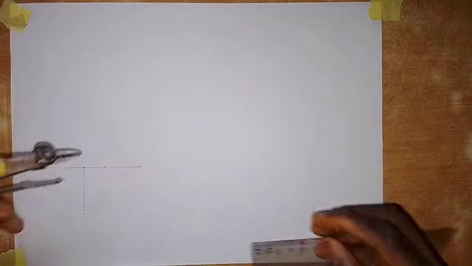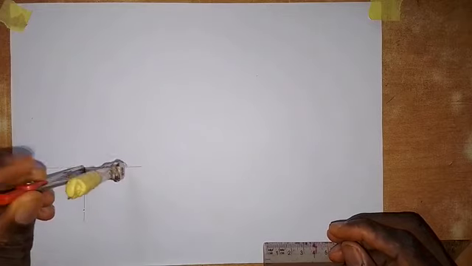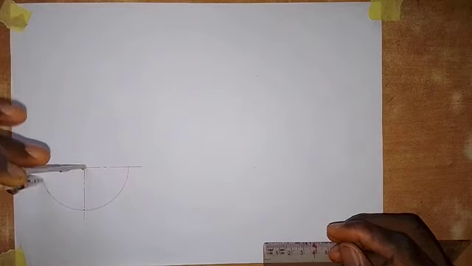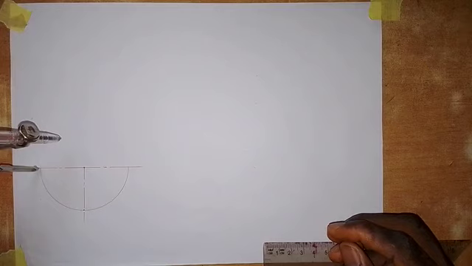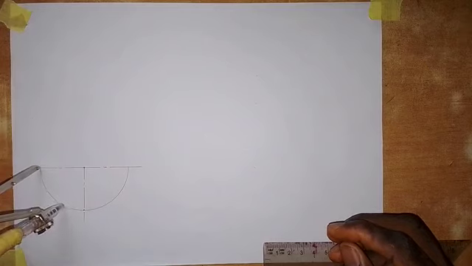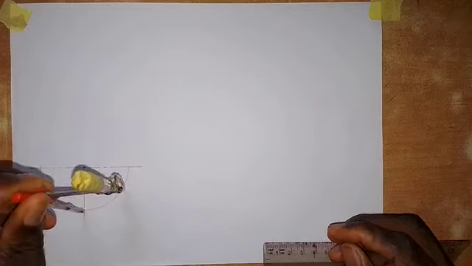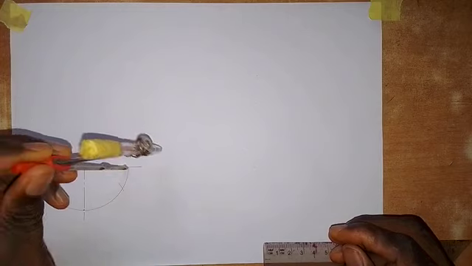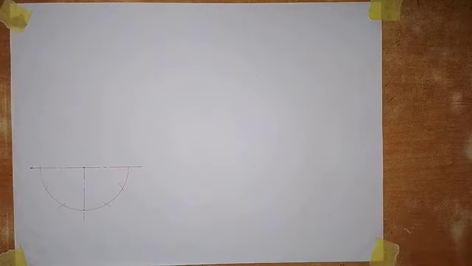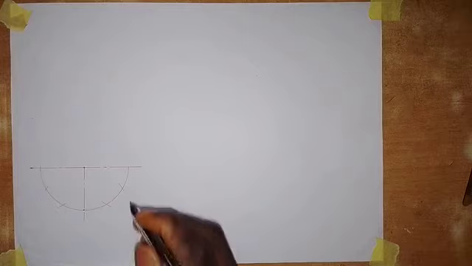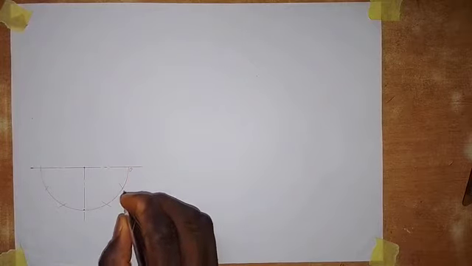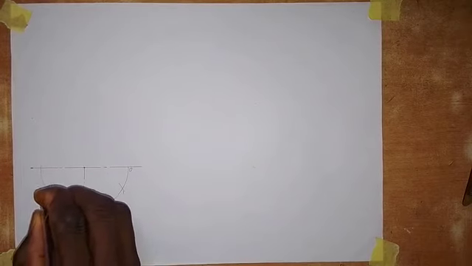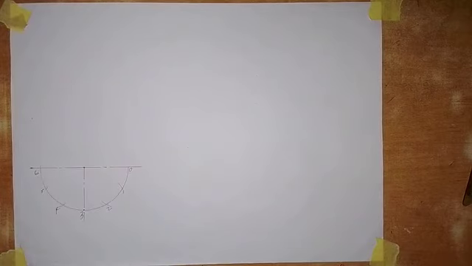Then I'm going to draw a semicircle here, and this semicircle I'm going to divide into 6 equal parts. So here we have this point, and here we draw to this side, and then putting at this point we draw this. So we have divided it into 6 equal parts. I'm going to number this. So this is 0, this is 1, this is 2, and this is 3. This is 4, this is 5, and this is 6. Alright, so we have numbered the points.